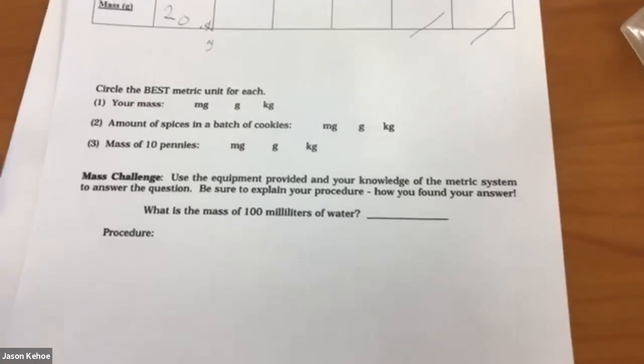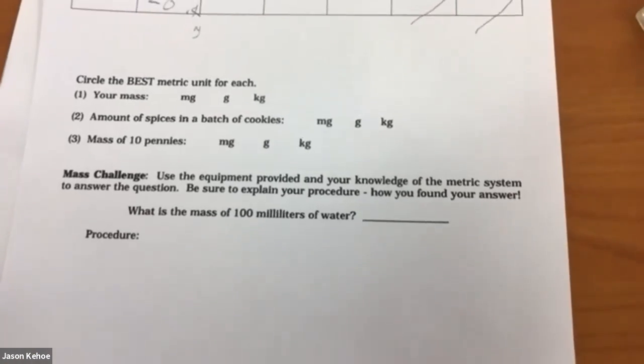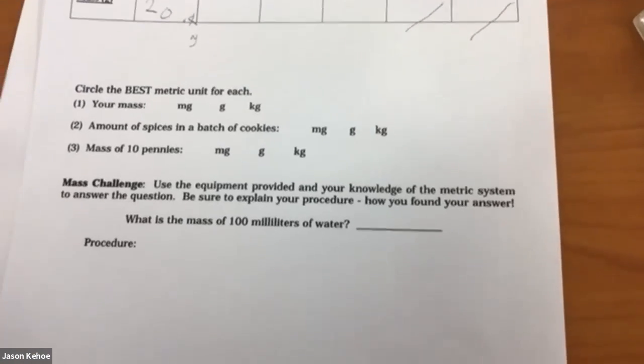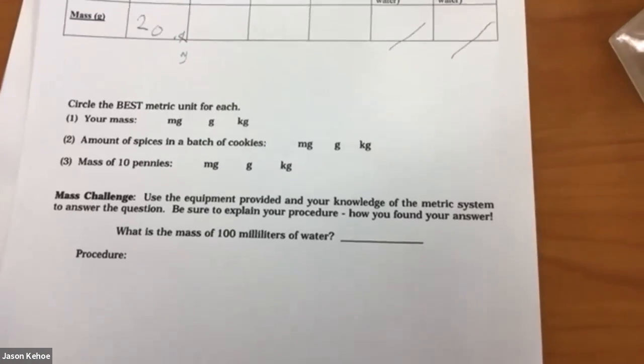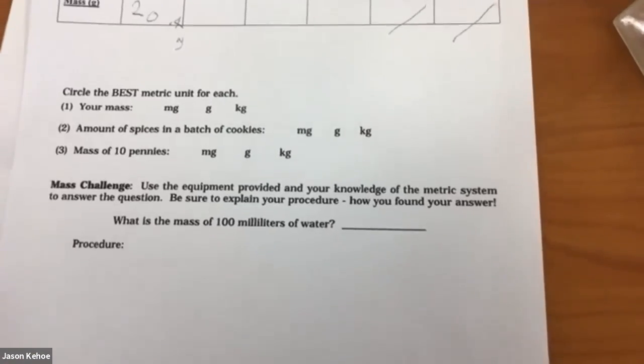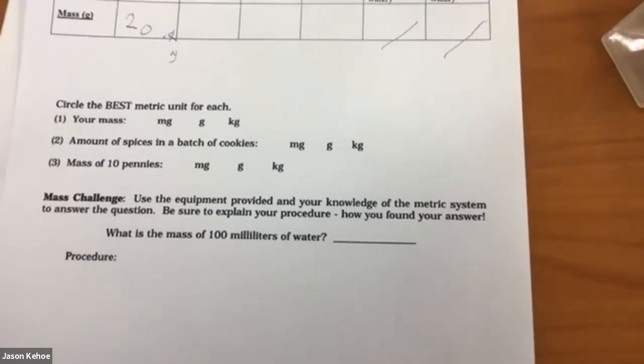So there are some questions about mass, just asking you which unit would be most appropriate for measuring three different things. If you were going to measure your own mass, which unit would be the best to use to give you the most reasonable numbers? Or for the amount of spices in a batch of cookies and the mass of 10 pennies, just to see if you have an idea for the sizes of these different units. Each one is only used once.